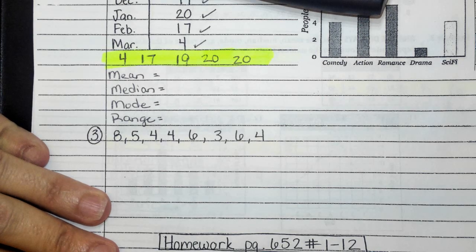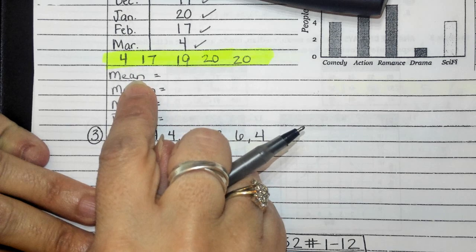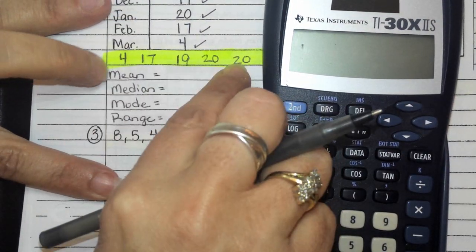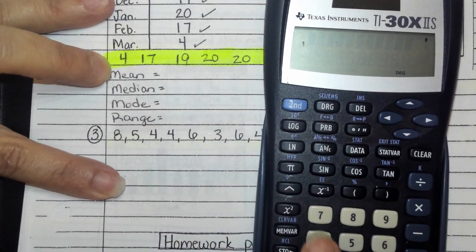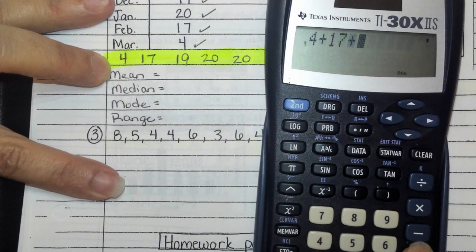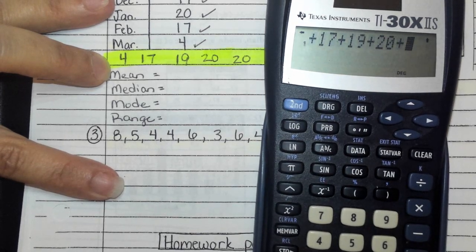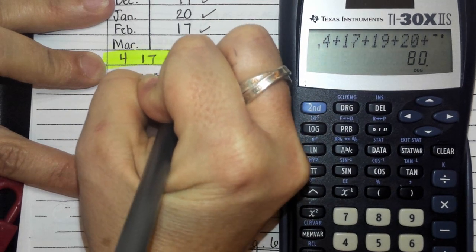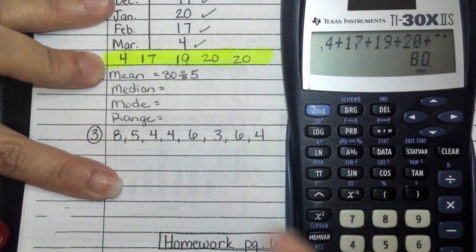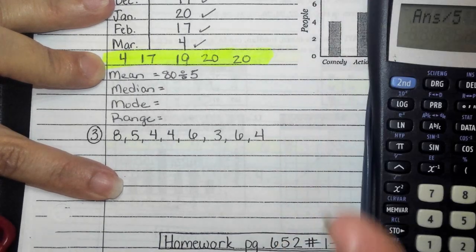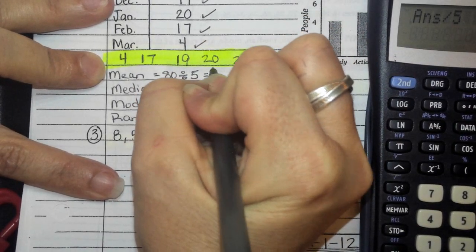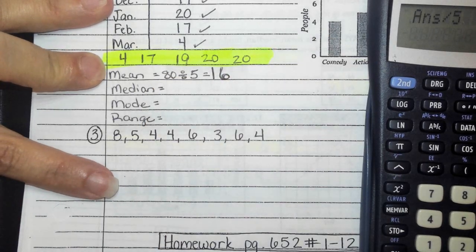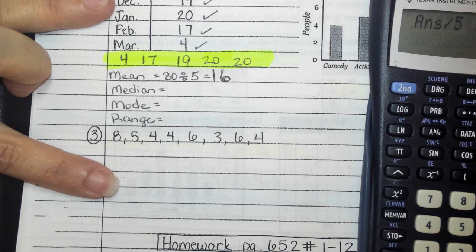Okay, here we go. So to find the mean, we talked about this yesterday. Teachers are mean. We add up all of our grades. So we're going to add up all these numbers. Okay, but we got to divide by however many numbers we have. There are 5 numbers, so I'm dividing by 5. So my final answer is 16. That is my mean, 16.